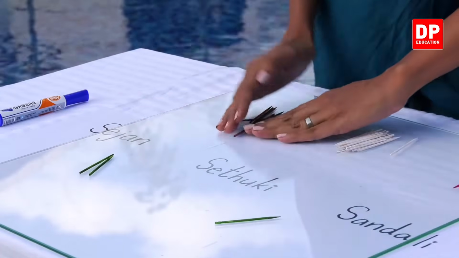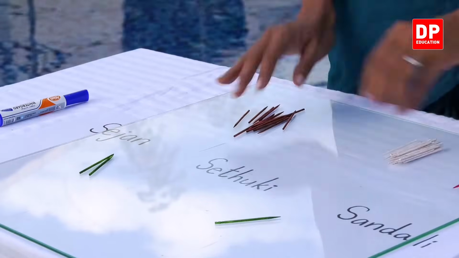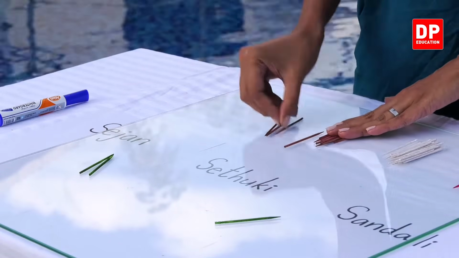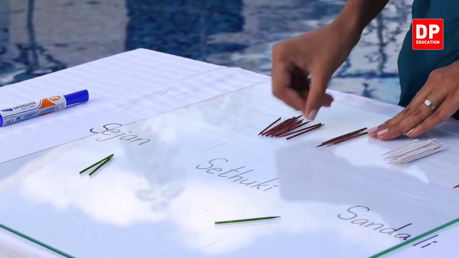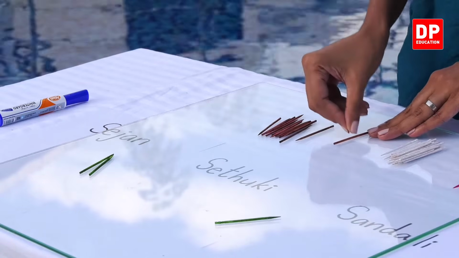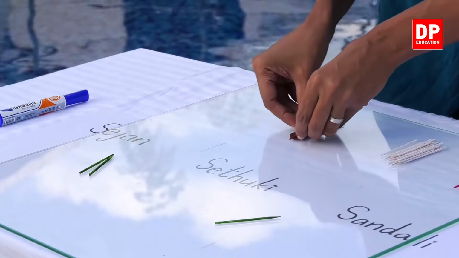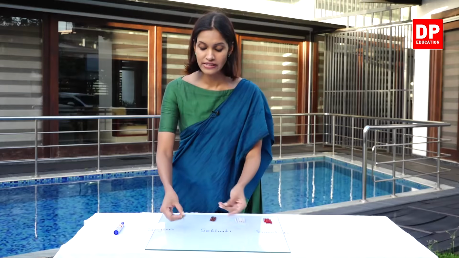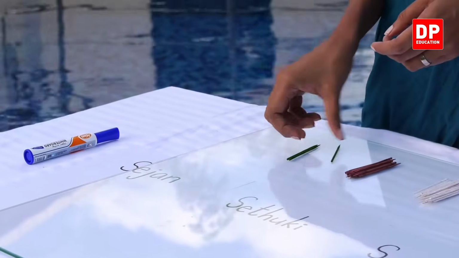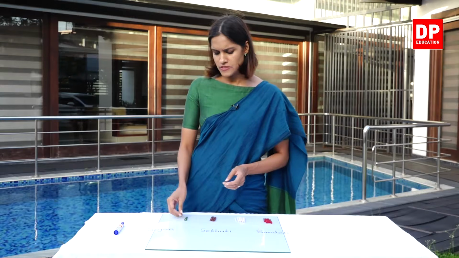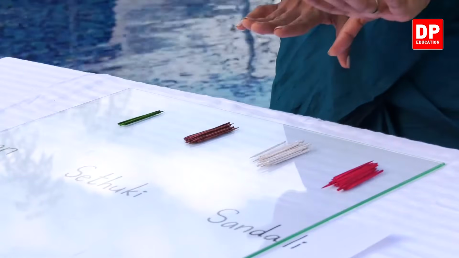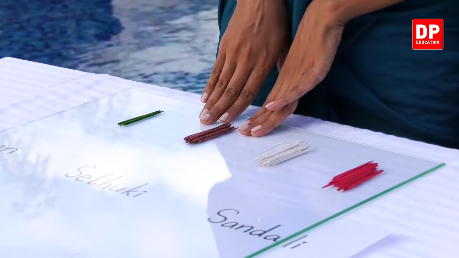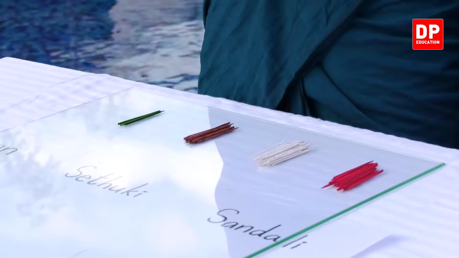The brown color toothpicks. Let's count. 1, 2, 3, 4, 5, 6, 7, 8, 9, 10, 11, 12, 13, 14. Right. 14 brown color toothpicks, and here finally the green color toothpicks, only 3. So here what happens? We have 21 red color toothpicks and 25, it means all the white color toothpicks, 17 brown color toothpicks and only 3 green color toothpicks.